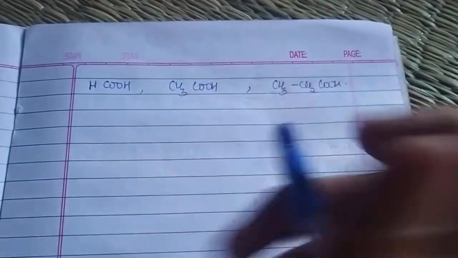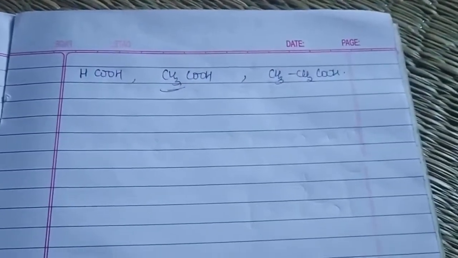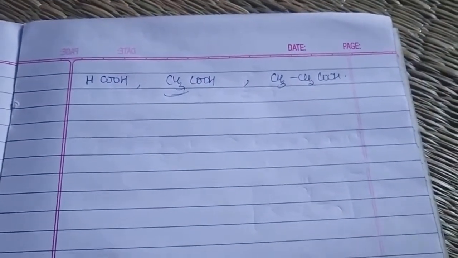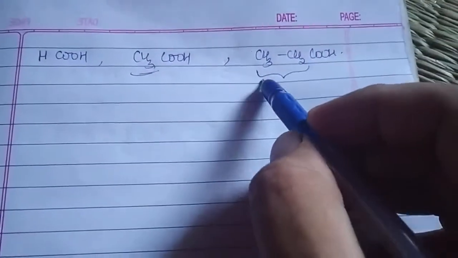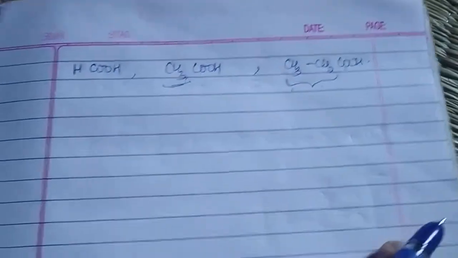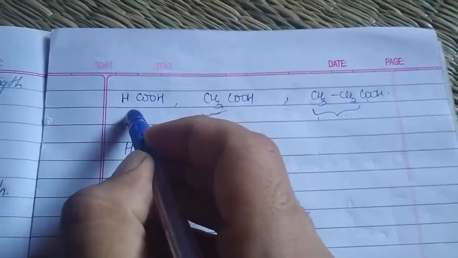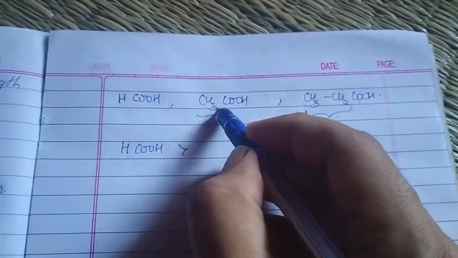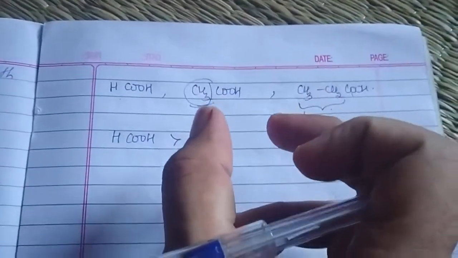Do remember, as the electron donating groups increase, the acidic strength decreases. Second aspect, as the size of the alkyl group increases, acidic strength also decreases.